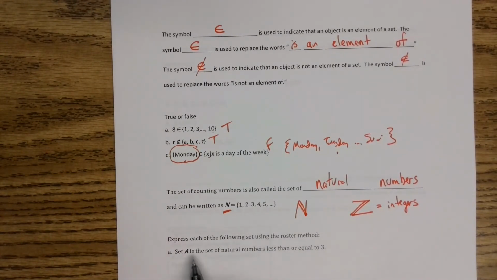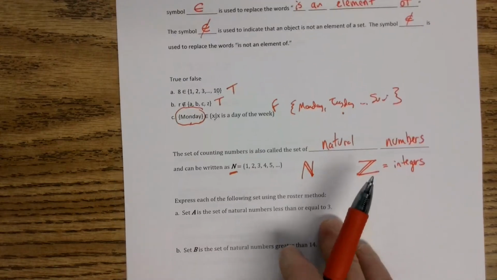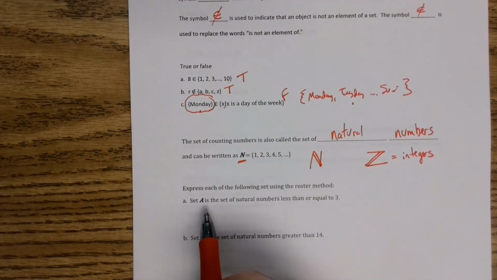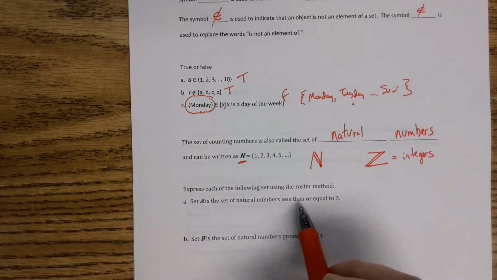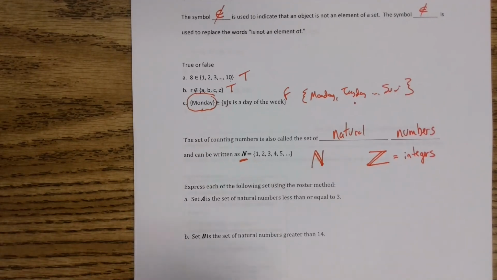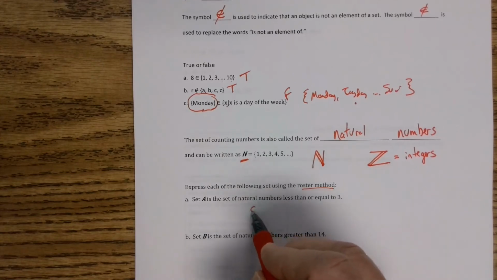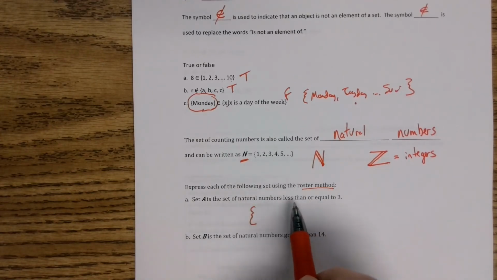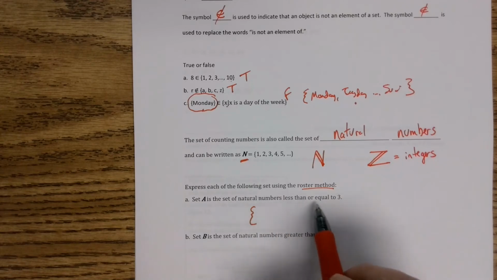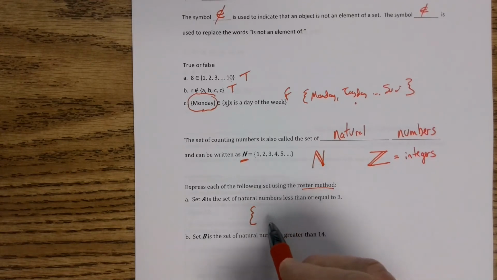Alright, so here we go. Some of these are a little bit fun. Set A is the set of natural numbers less than or equal to 3. So what are these? We're going to do these in the roster method. What numbers are natural numbers that are less than or equal to 3? Isn't it just 1, 2, and 3?